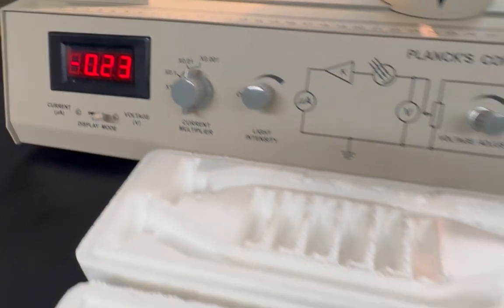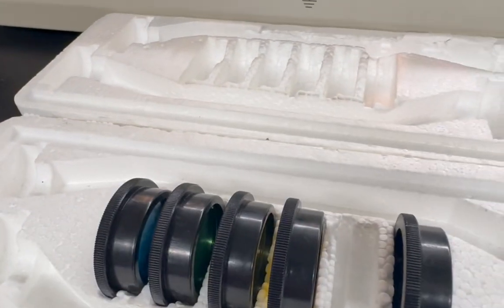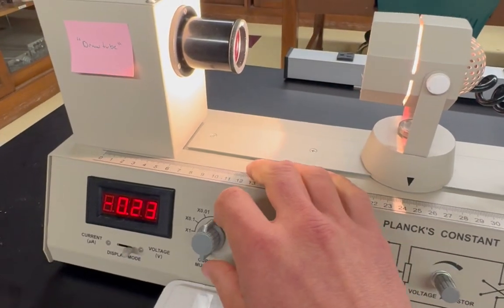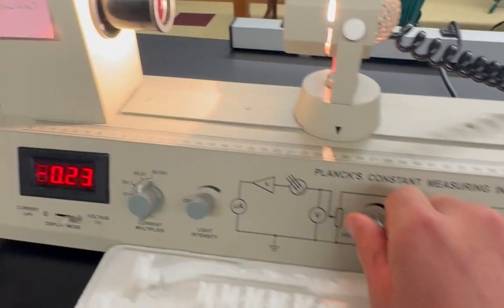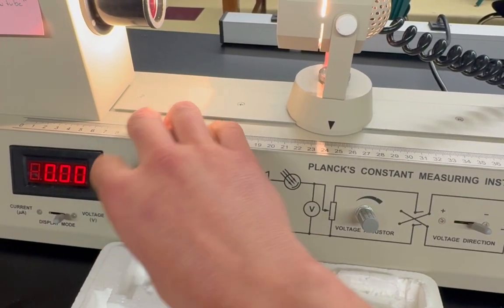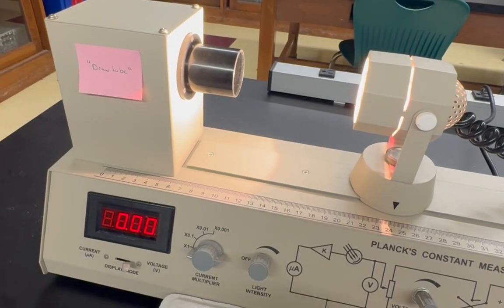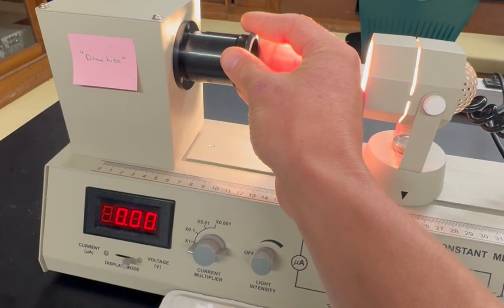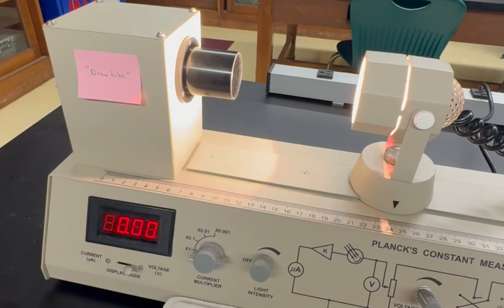And then we just do the exact same thing for all these different colors. Same thing again: we go back down on voltage, bring this to 0.1, put another color in, and do the exact same procedure. So that's pretty much the entirety of the lab.